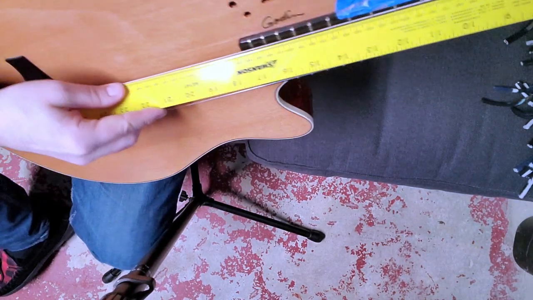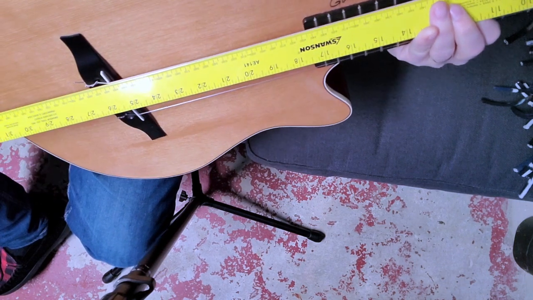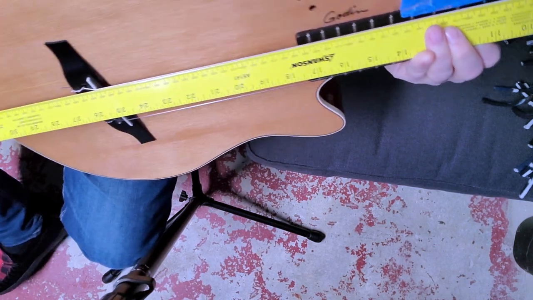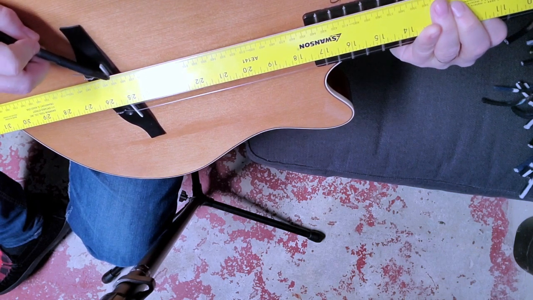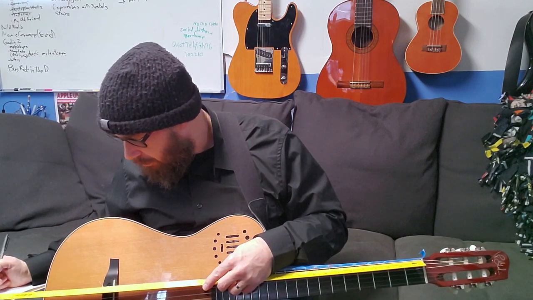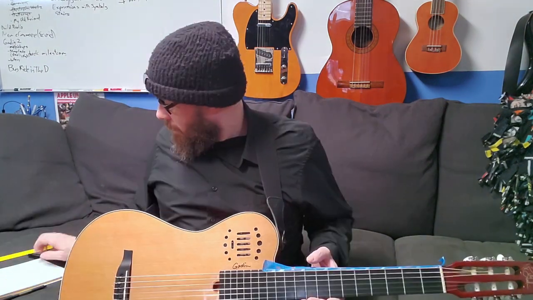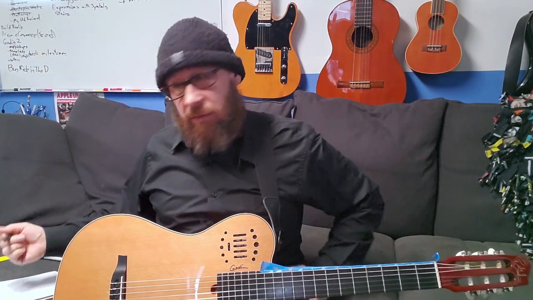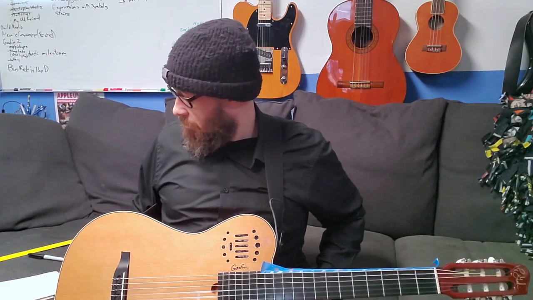You're going to measure the exact length of the string from the nut to the bridge. And this looks like 653, almost exactly. What is exactly 1/2 of 653? I don't know. Let me get a calculator.